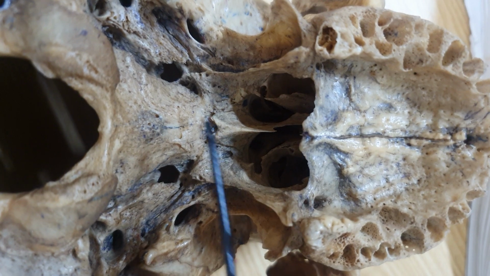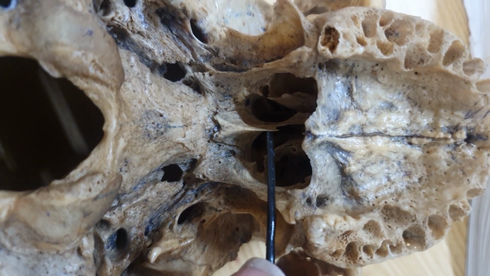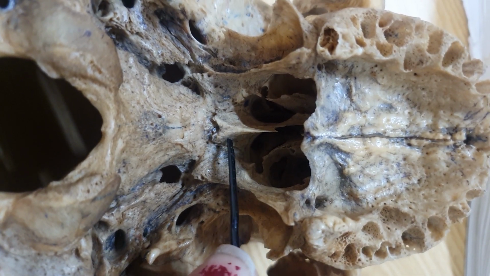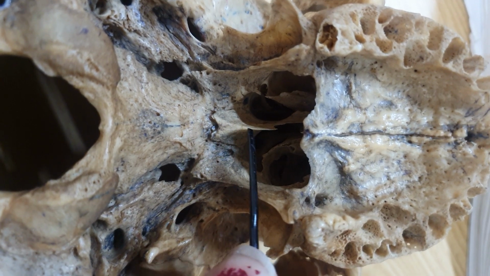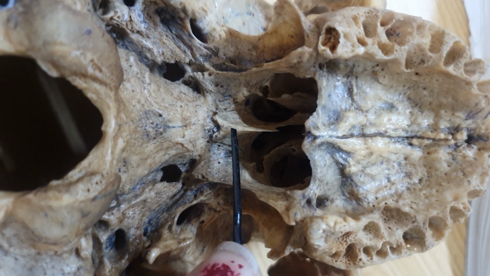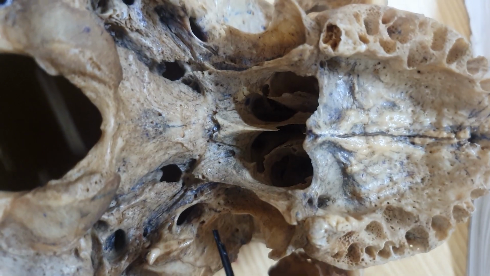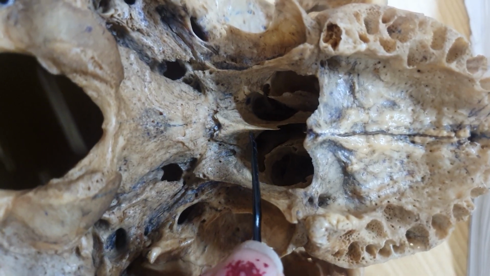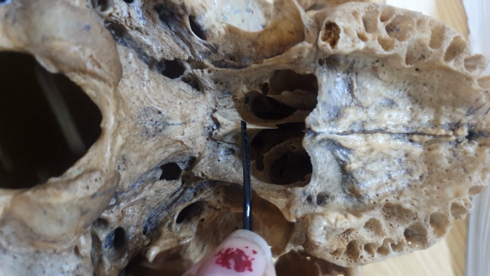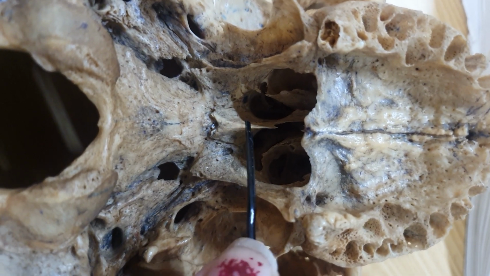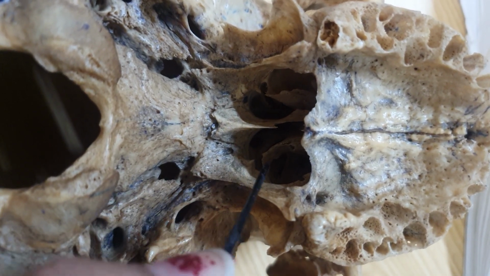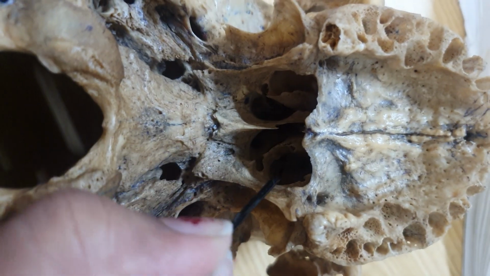So first of all, the anterior half. On the median side, this small midline structure is called the vomer, and this vomer rests on the sphenoid bone. This vomer bone contributes to the formation of the bony nasal septum, separating the two choanae, which are called the nasal apertures.